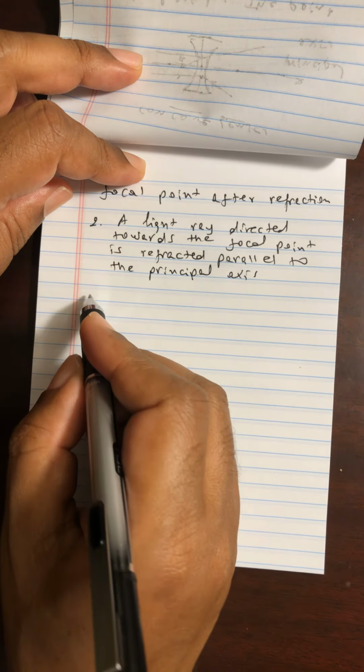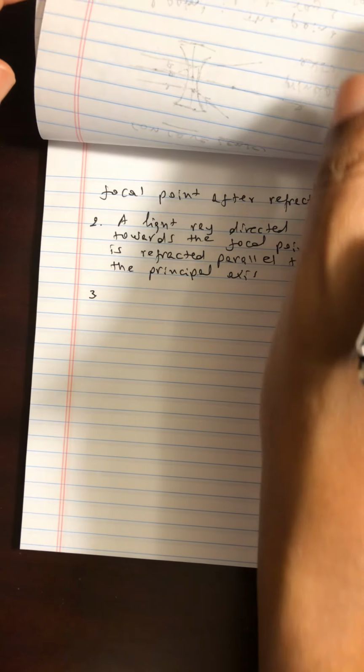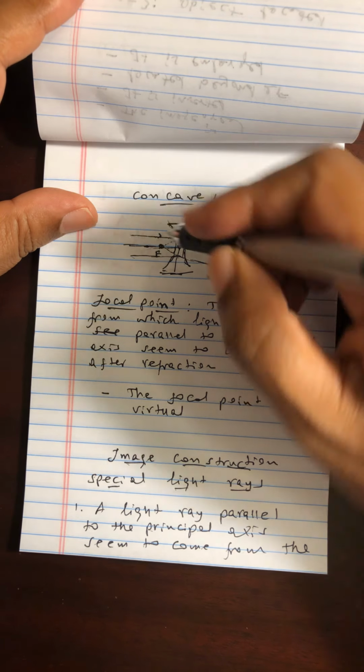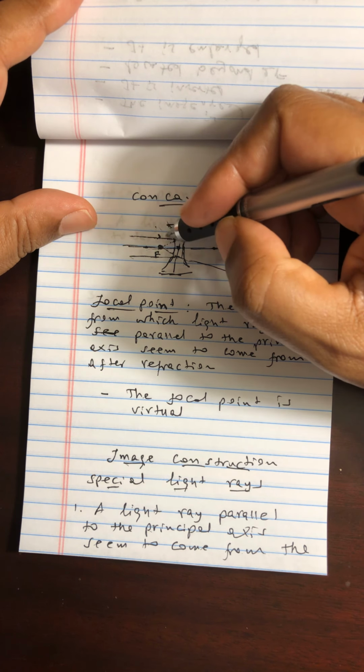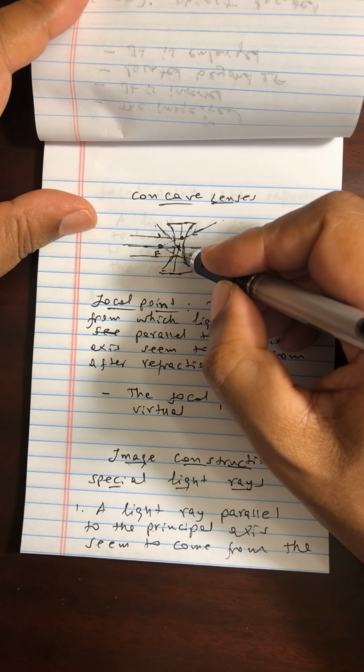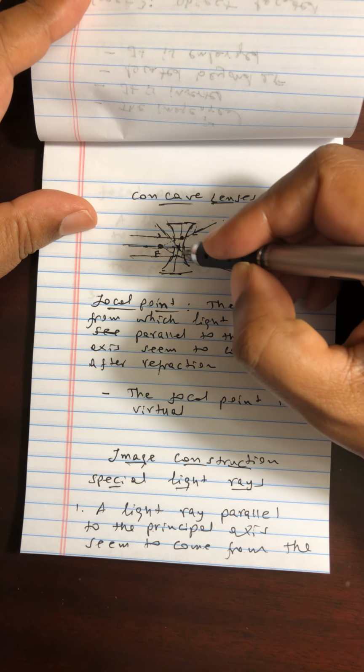The third one has to do with the light ray that goes through the center of the lens. If you've got a light ray that goes through the center of the lens like this, the bending over here will be compensated by the bending over here, so it just goes straight.